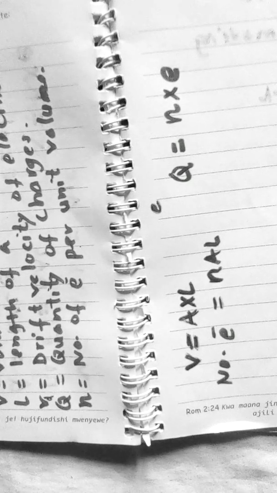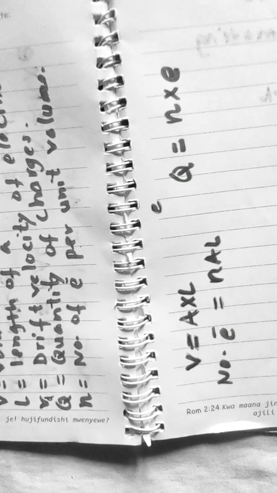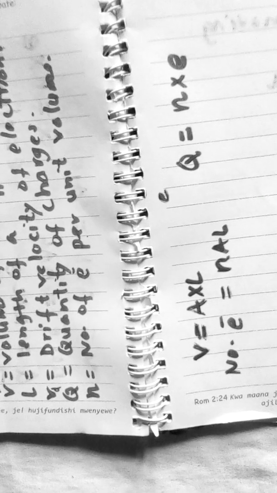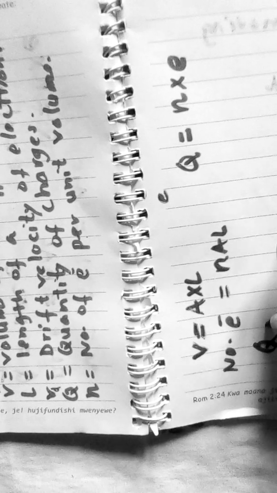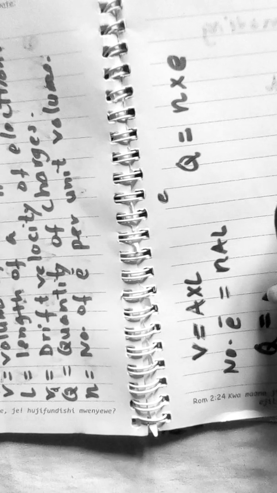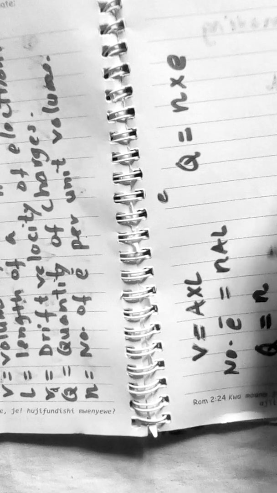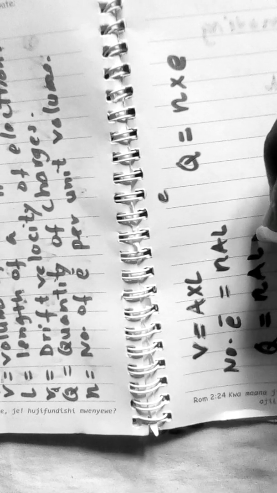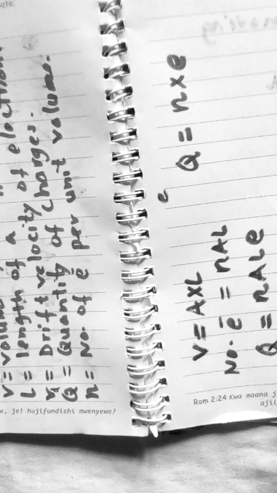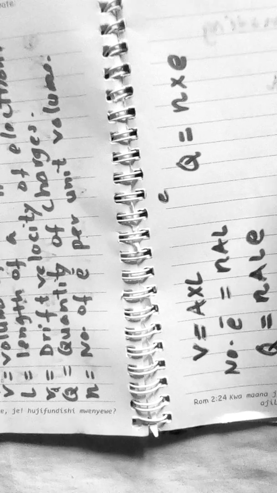So this is the formula for calculating the quantity of charge flowing in this conductor. So now we can say the quantity of charge flowing is given by n, you multiply by the area, the length, and e.